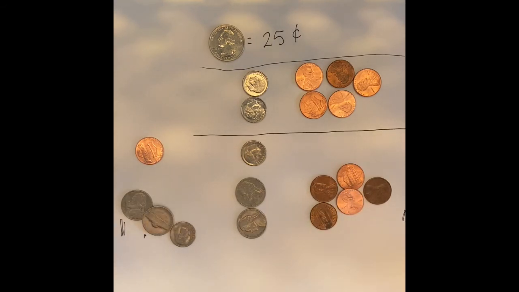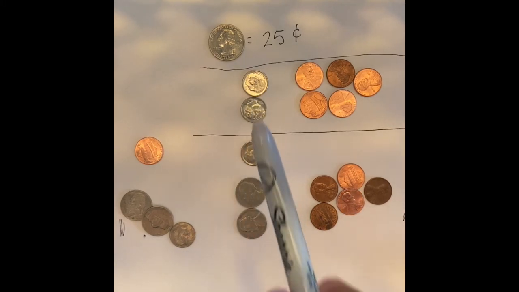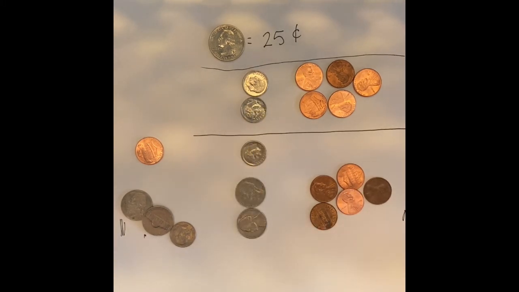So what you are going to do is find 4 ways to make 25 cents or a quarter. You're going to exchange that quarter for other money or change that we've learned about. The pennies, the dimes, and the nickels, okay? Good job, you can do it.